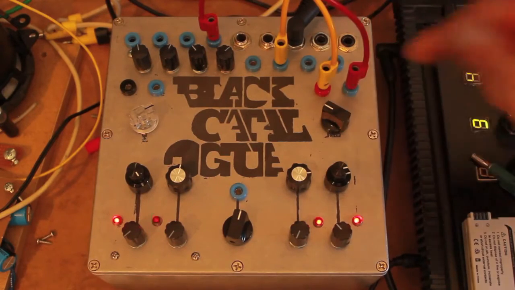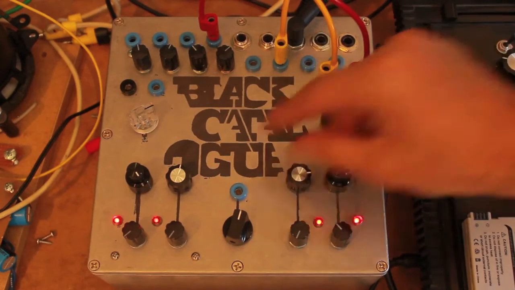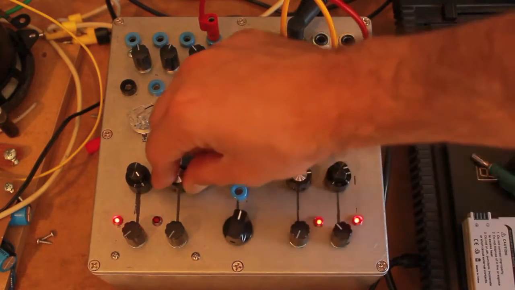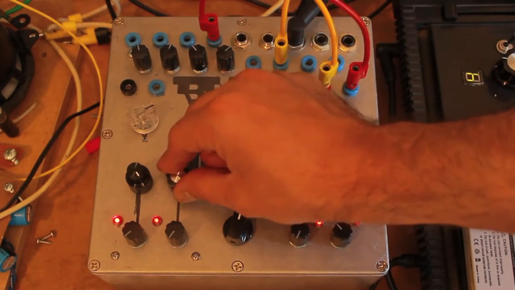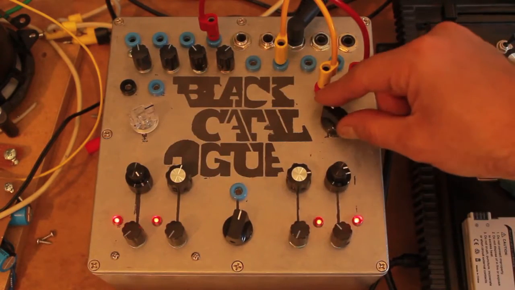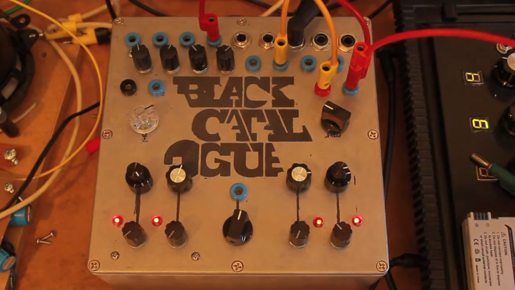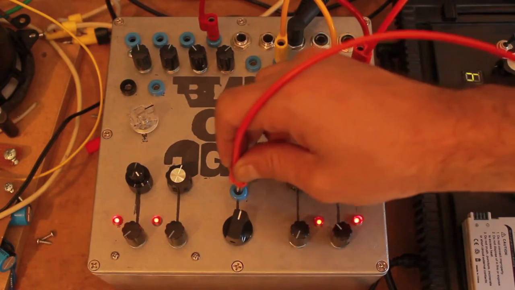We can slow it down, speed it up. You can use the same output from the sample and hold to modulate the filter.